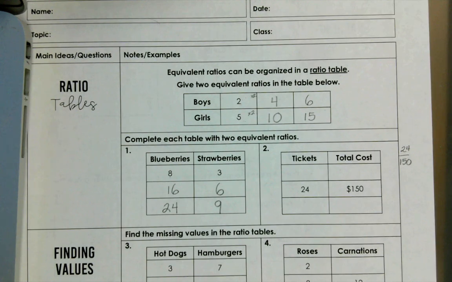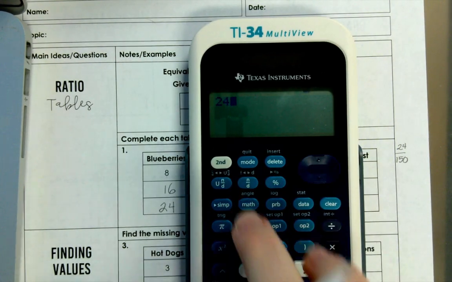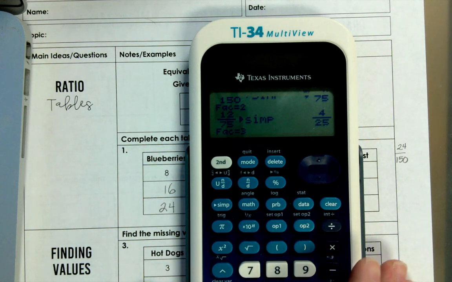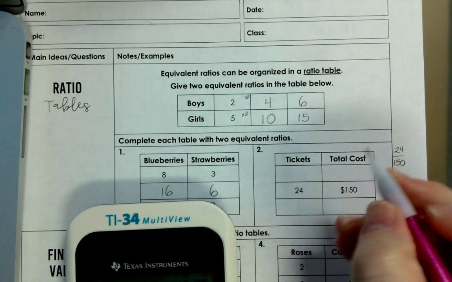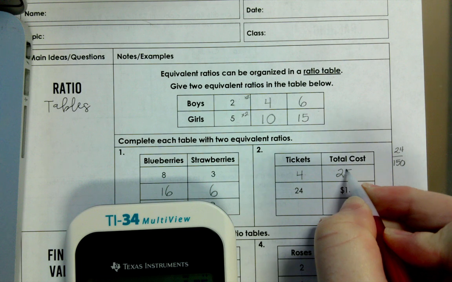So if you were in your calculator, 24 numerator, denominator 150. Okay. And then we're going to simplify. We're going to keep simplifying because the arrow tells us we can. And we get 4 to 25. So 4 tickets cost $25.